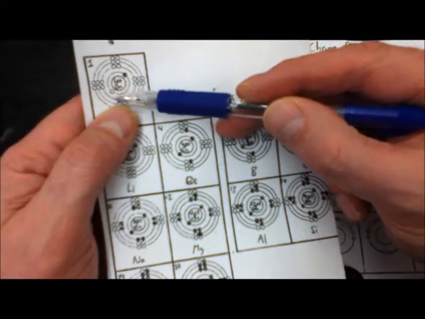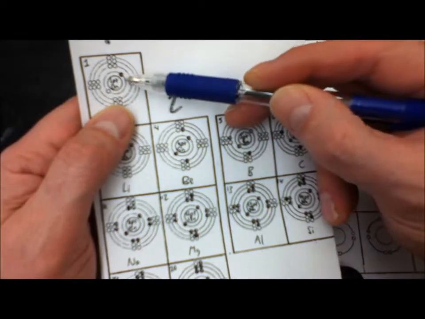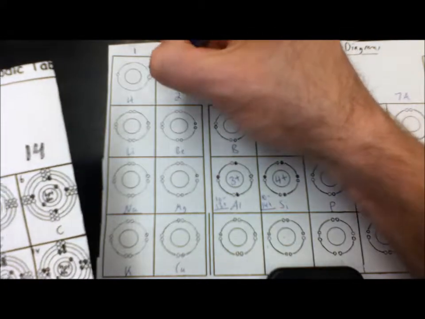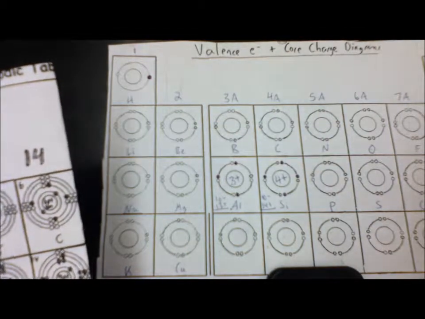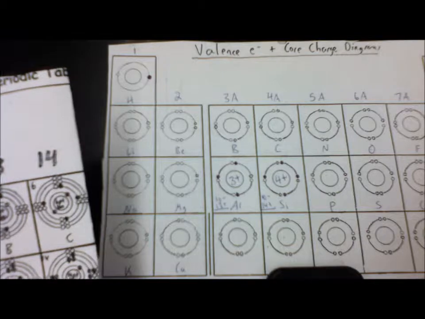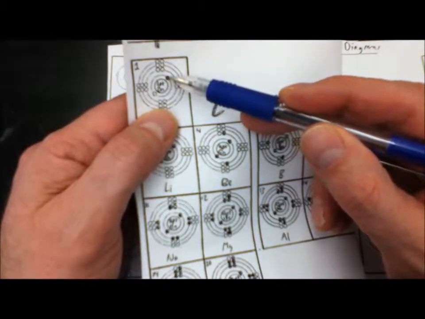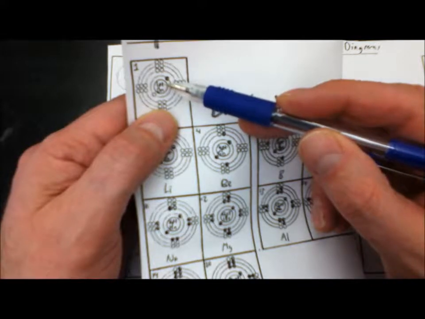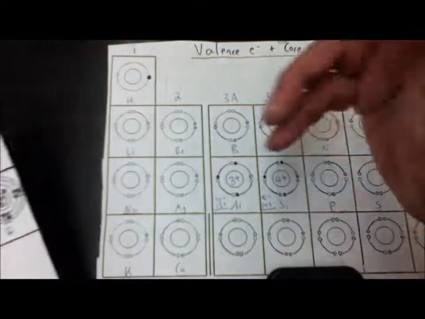Well, the only shell that has an electron in it is this one right here, which is close to the nucleus. It has one. So I'm going to color in one spot there to represent the valence electron for hydrogen. Now remember, everything else to the interior of that is core. When I look in here, there's no more electrons, so I don't have to worry about charge.